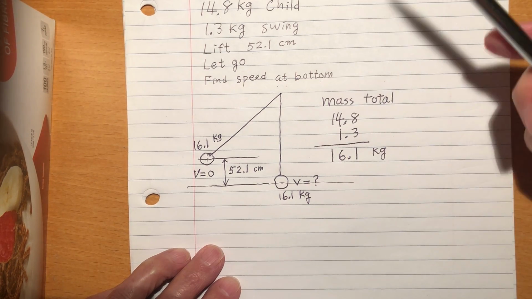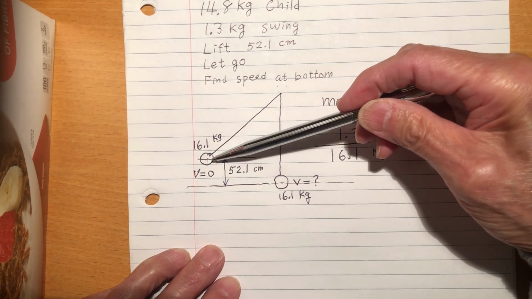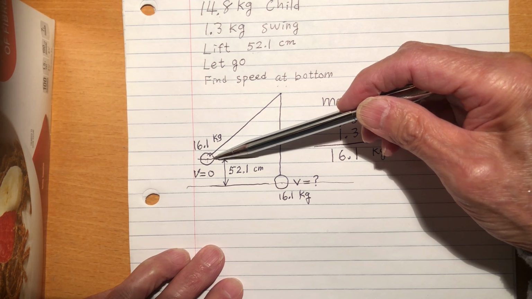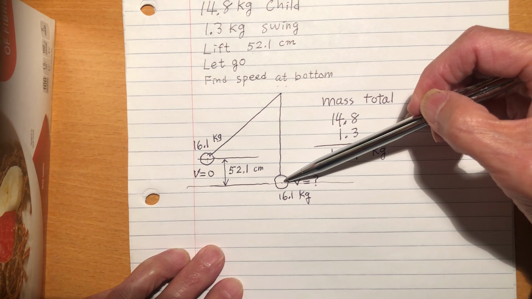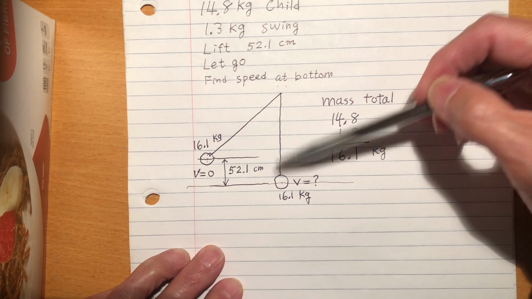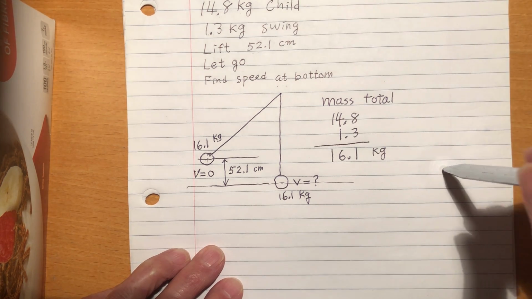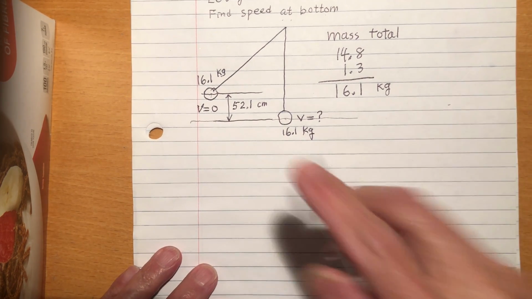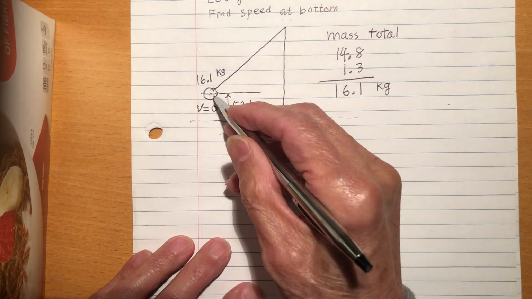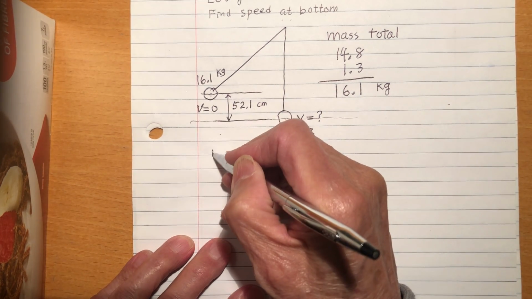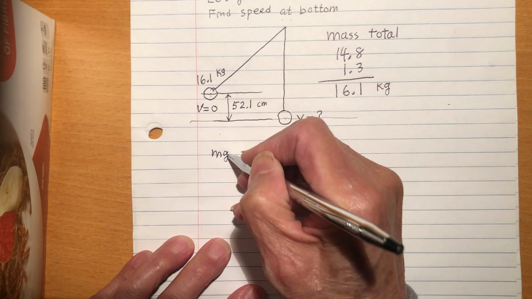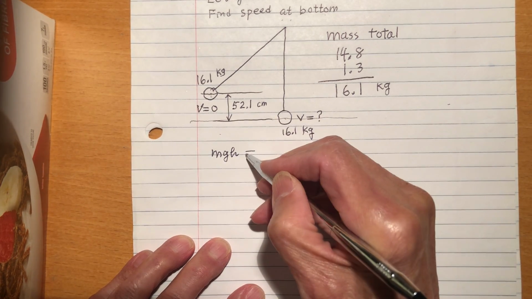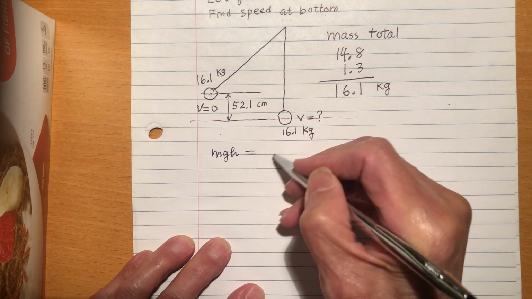In other words, the potential energy here is entirely transformed to the kinetic energy here. Therefore, from the conservation of energy principle, the potential energy mgh at this position is entirely transformed into kinetic energy here.